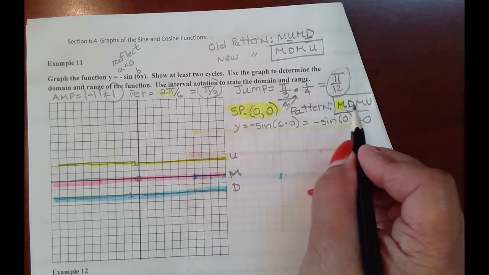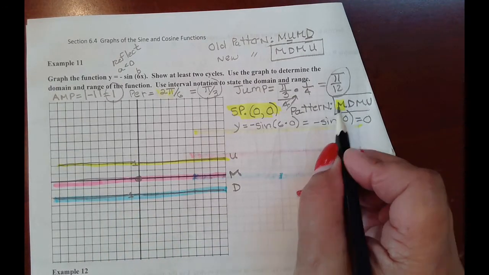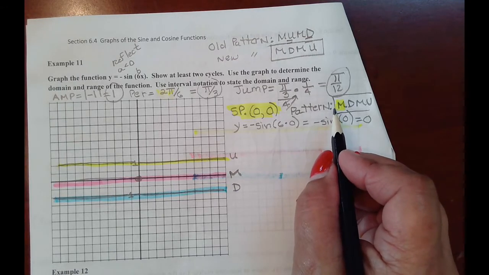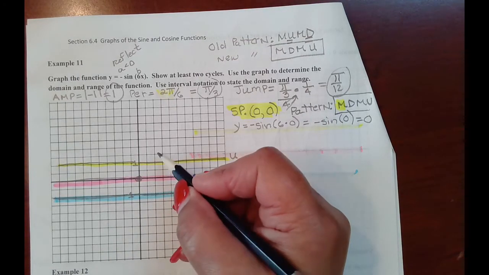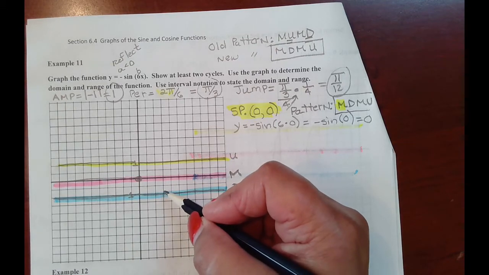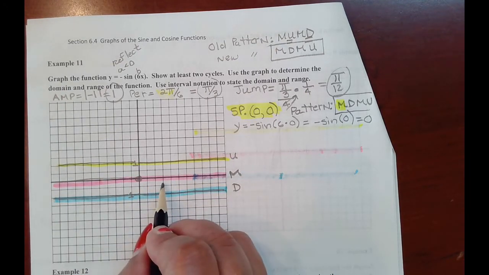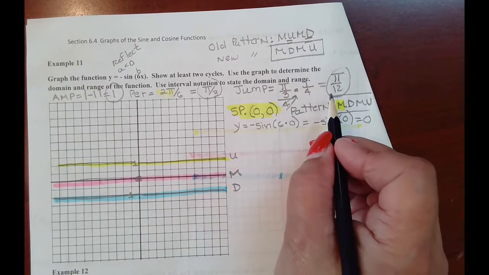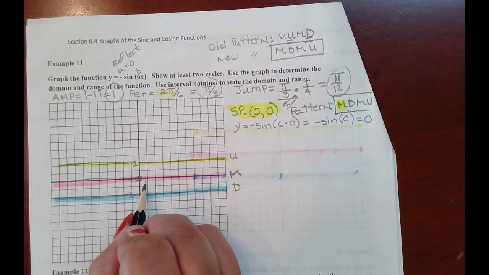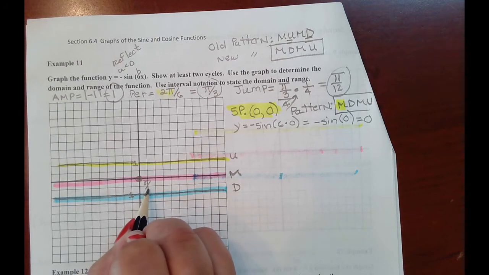So now it says next point is at the downward level. So typically a sine graph would go from middle up, but if you're going middle down, it forces it to flip over. So let's see, I need some numbers right along here. My jump is pi over 12. That means I'll let each grid mark, this is the easiest way to do it. Just design your own scale down here.